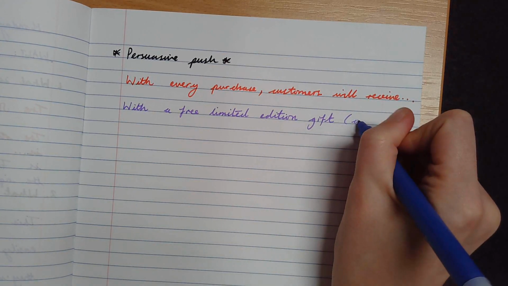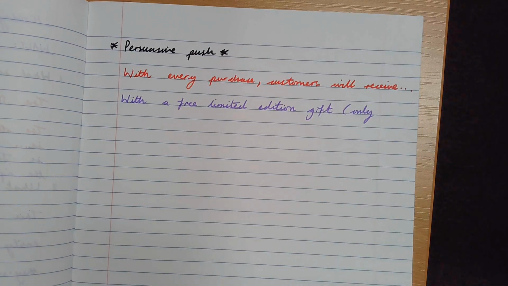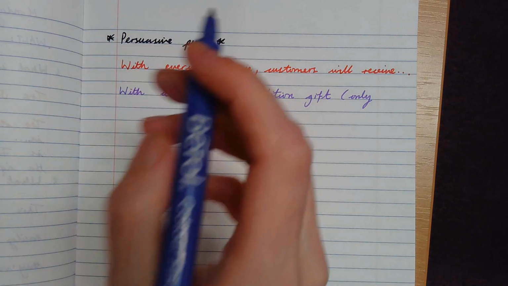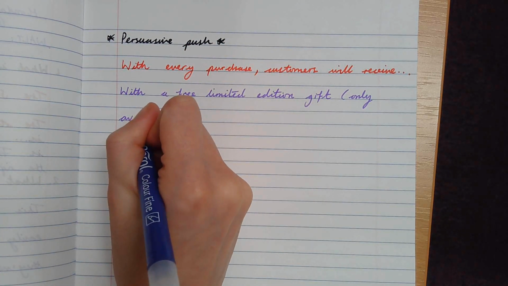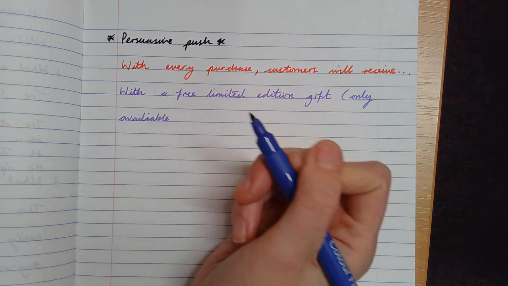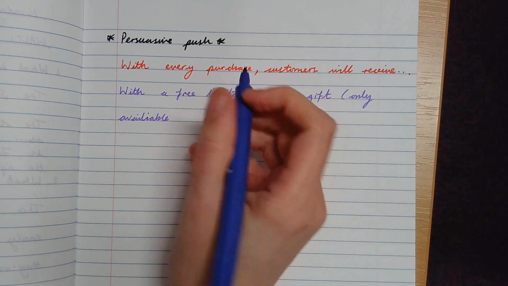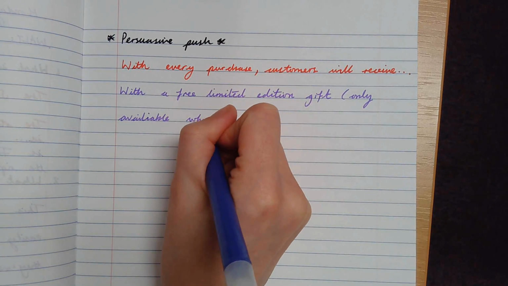only available while stocks last, and that's why we are focusing on our language choices today, because adding this phrase, only available while stocks last, is going to make the readers more likely to buy today. Otherwise, they'll be thinking they're going to miss out. Only available while stocks last.